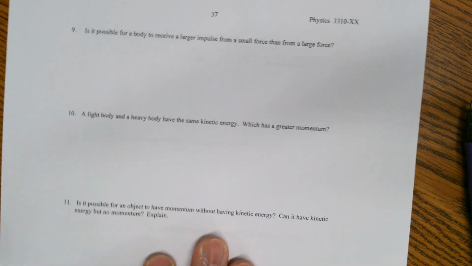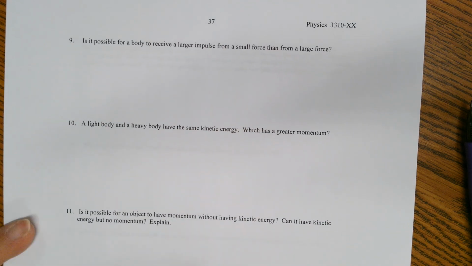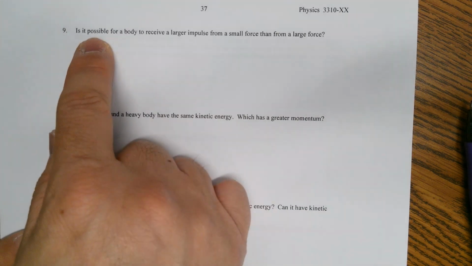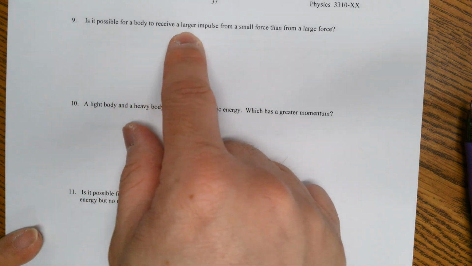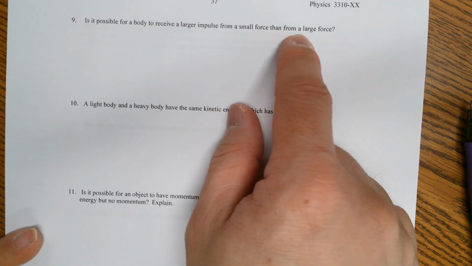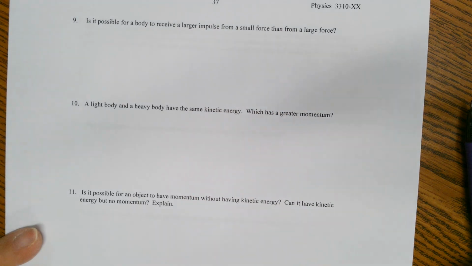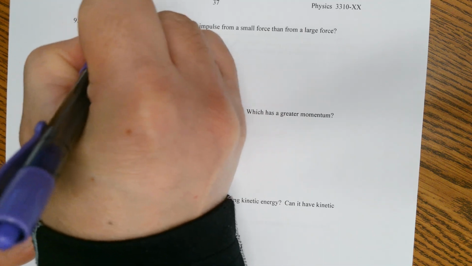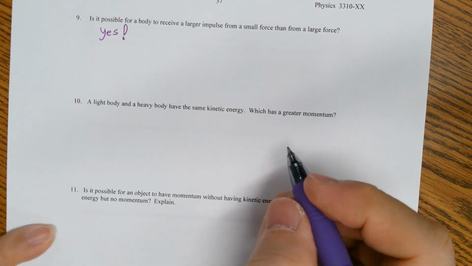Number 9. Is it possible for a body to receive a larger impulse from a small force than from a large force? And the answer is yes. Why?